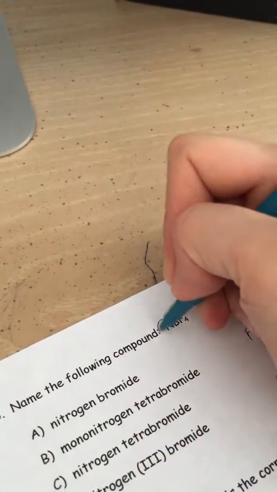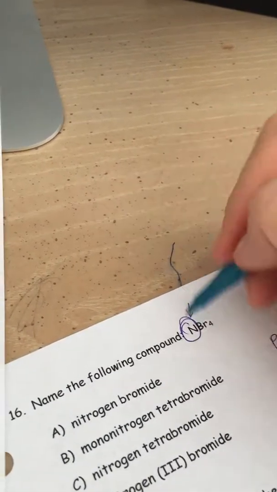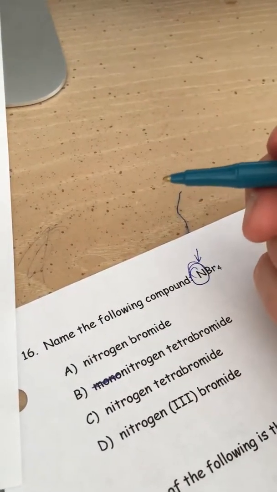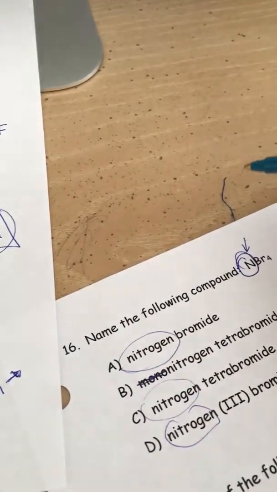So the first word, there's only one. And if it's the first word, we don't use mono. That's just one of the rules we needed to memorize. So it had to be nitrogen something. So far it's one of these three.